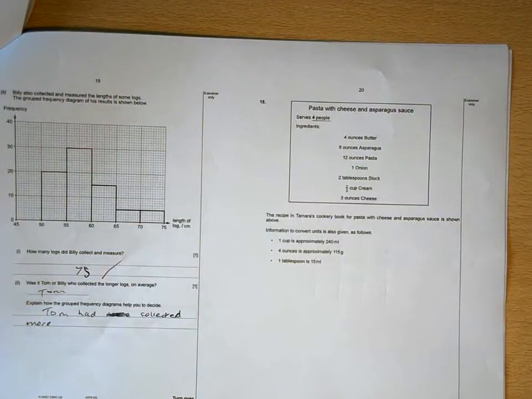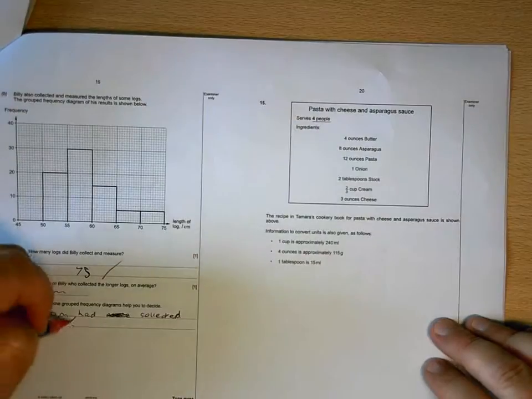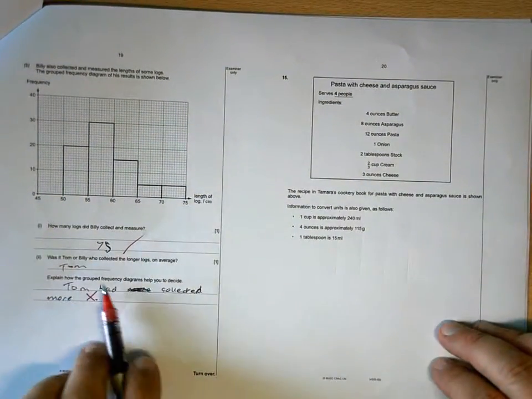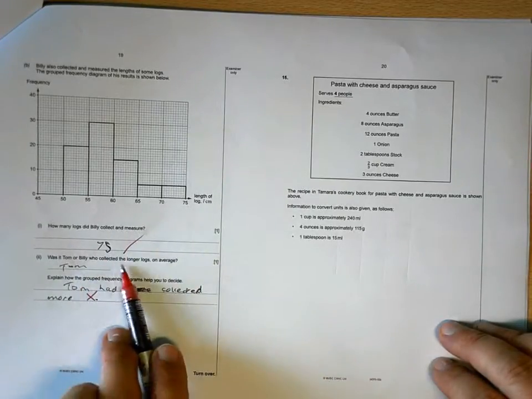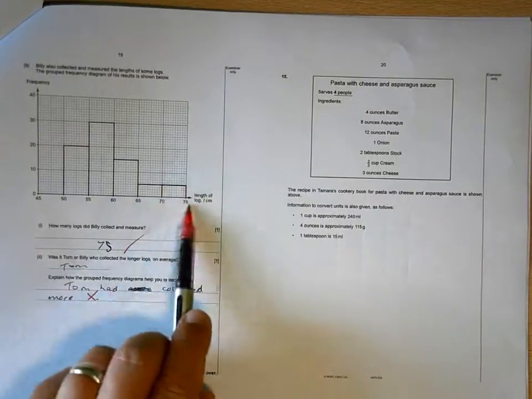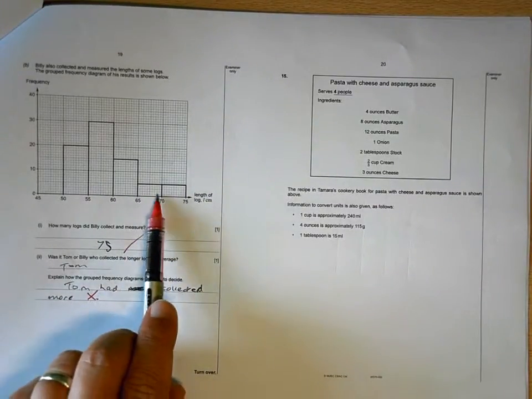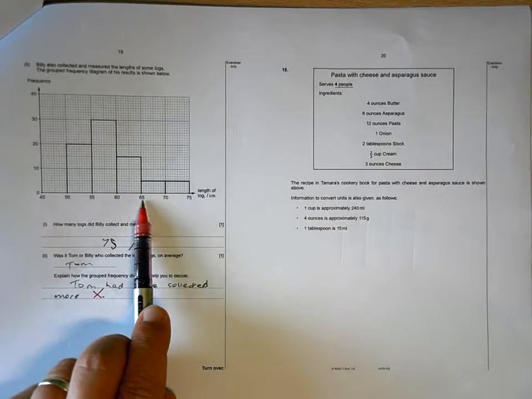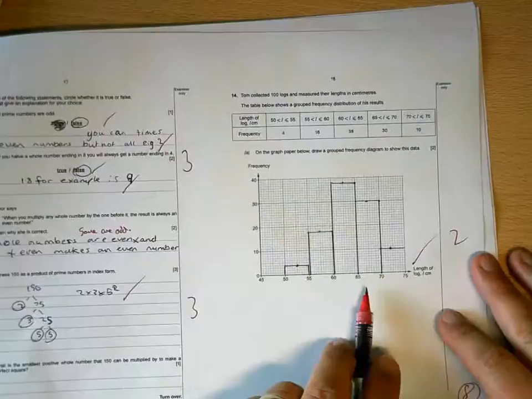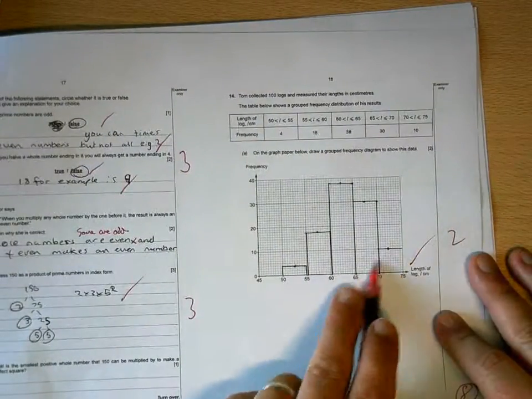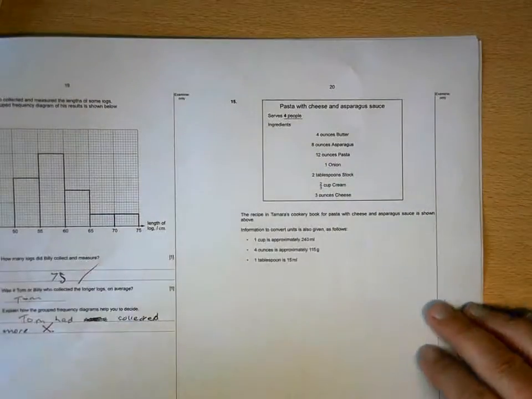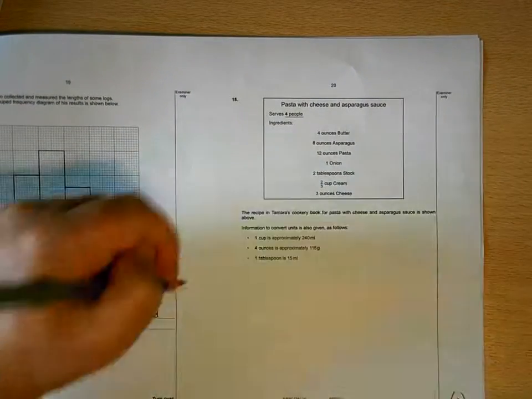75 is correct. Now this one, it's not that he's collected more. What you're looking for is to look at the longer logs. You're looking to see who's collected the longer, and Billy, these would be what I would say the longer logs. Billy's only collected 10 logs that are larger than 65 centimeters, whereas Tom has collected 40 logs larger than 65 centimeters. So that's what you want to be explaining. 1 for the page.